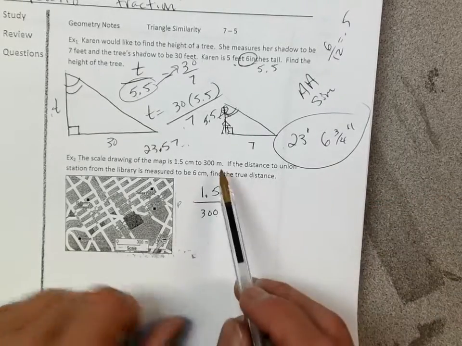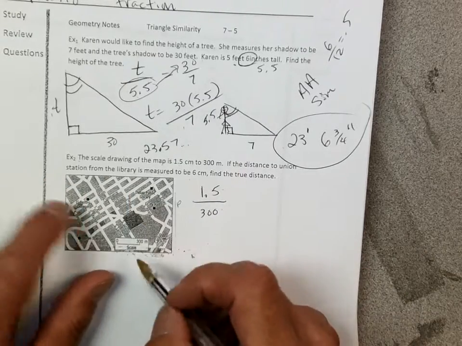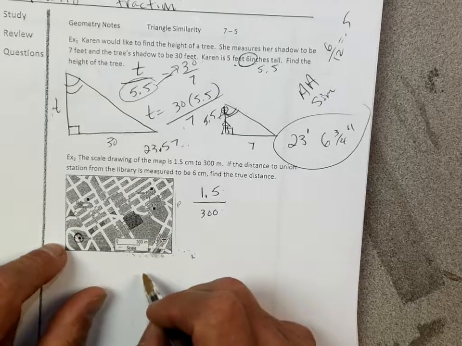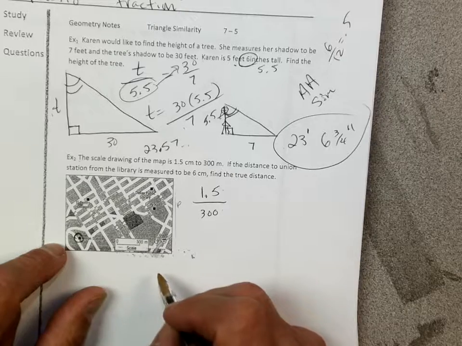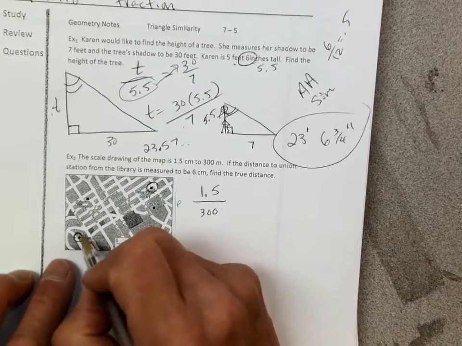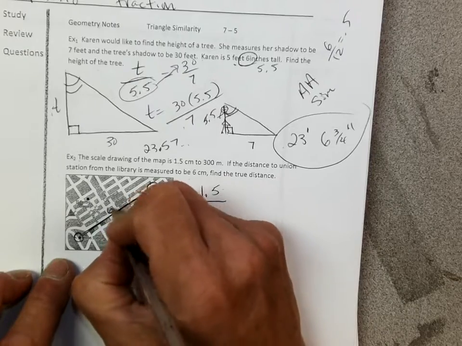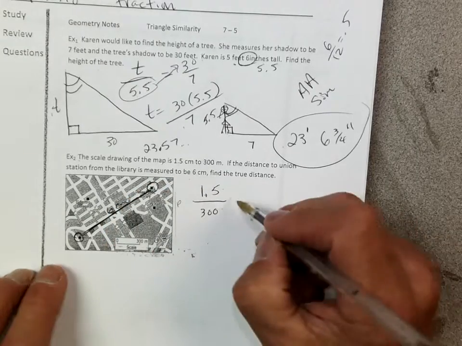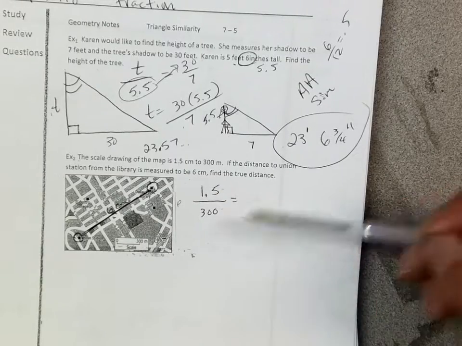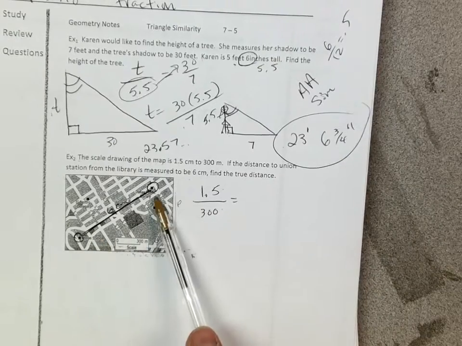So let's find out. The distance to Union Station from the library is meant to be 6, okay? So let's check it out. From Union Station, that's there, to the library, which is right there. If you were to measure that distance, that's got to be 6 centimeters, right? So the ratios are easy. Always remember this. Be consistent. Little to big, right? Obviously this is little compared to the true distance. Would you agree with that?